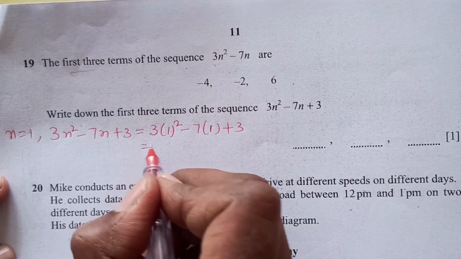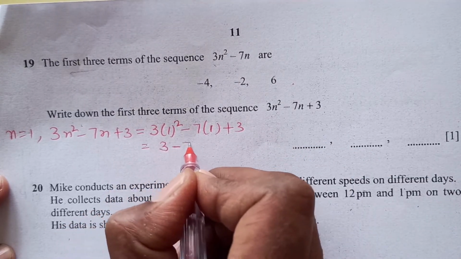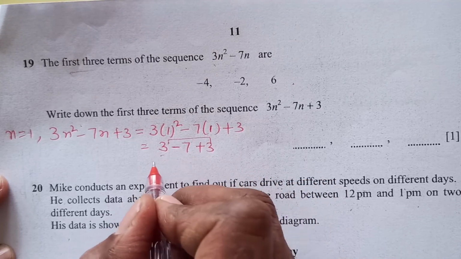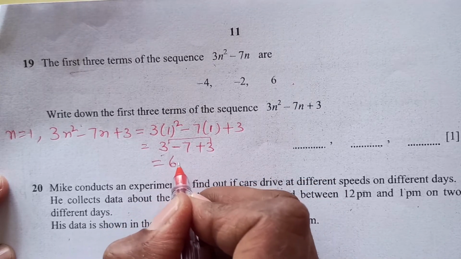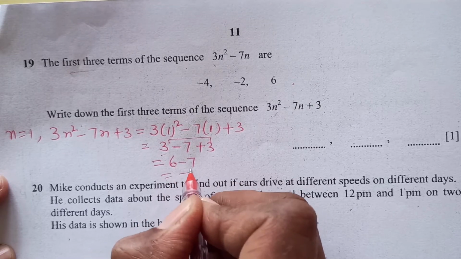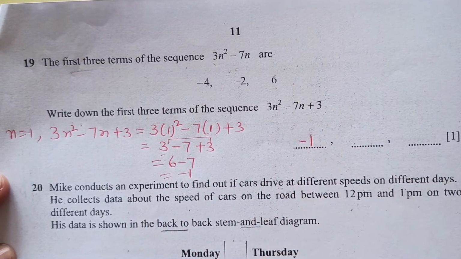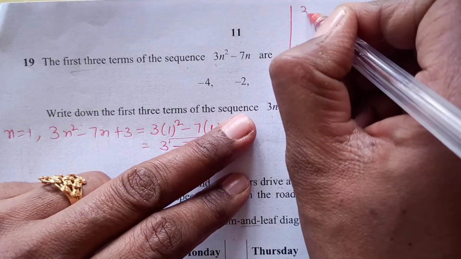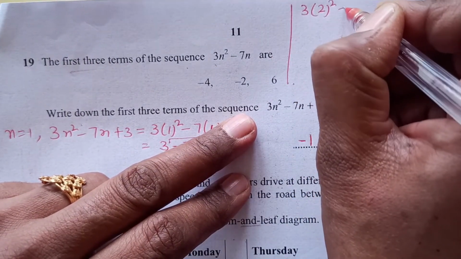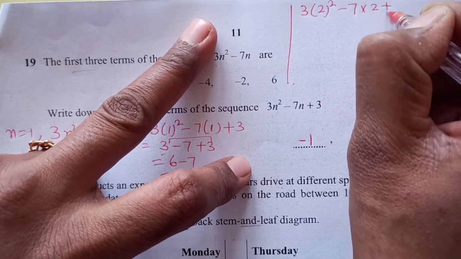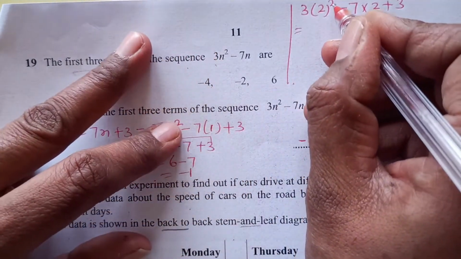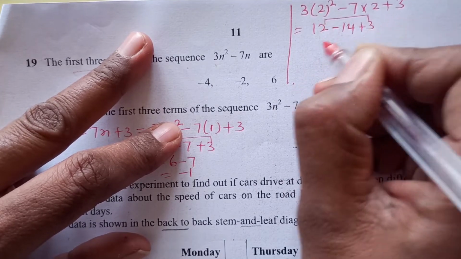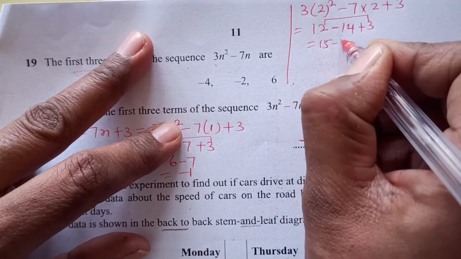So this is going to be 3 times 1, 3, plus 3, 6. 6 minus 7 is negative 1, right? This is negative 1, the first term. And the second term, for n equal to 2: we are going to replace n by 2. 3 times 4 is 12, minus 7 times 2, plus 3. 15 minus 14 is 1.